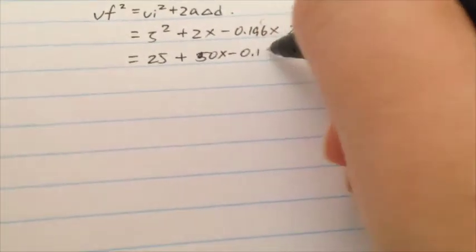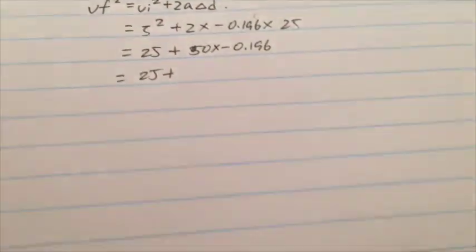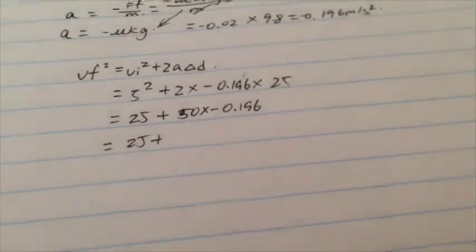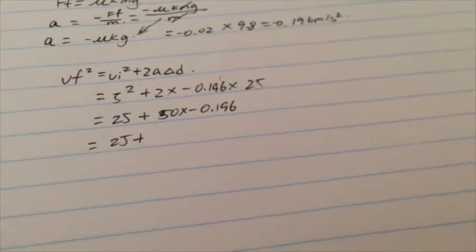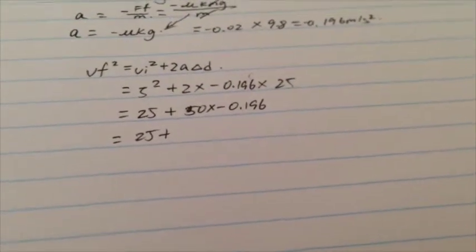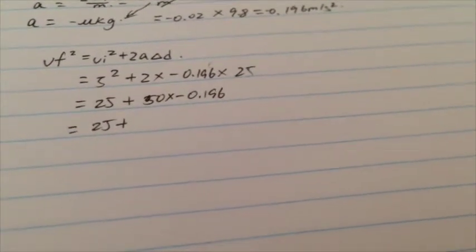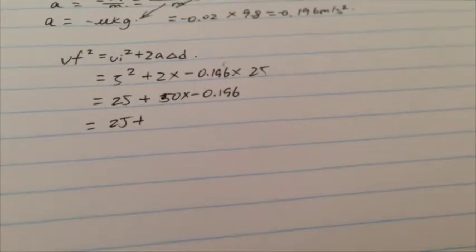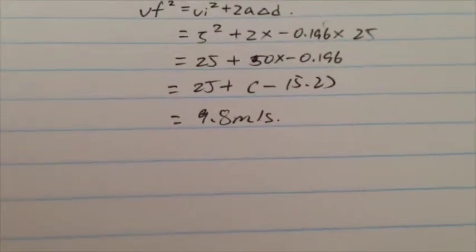And then we plug it in: 25 plus 50 times negative 0.196 equals 25 plus negative 9.8 equals 15.2.